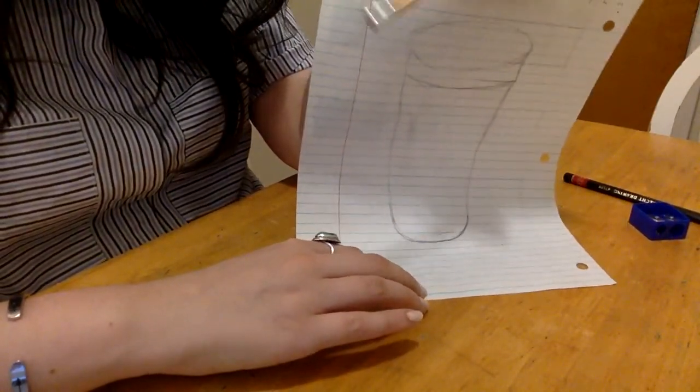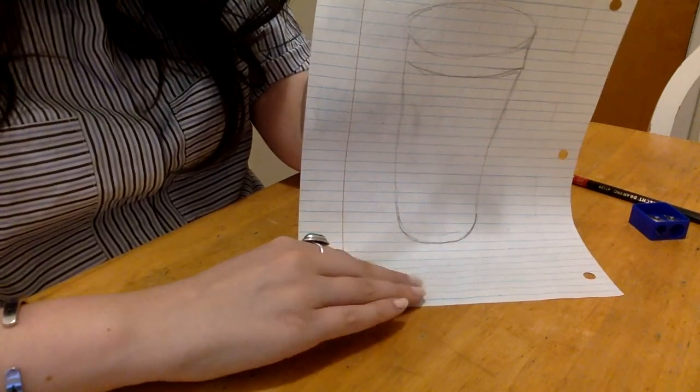Just made a little outline, just with lines, drew my coffee cup.